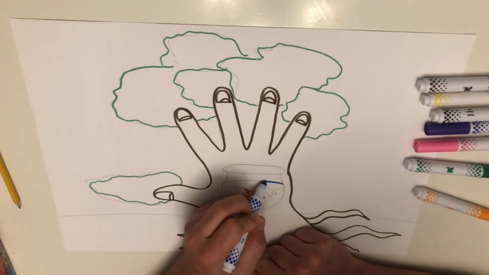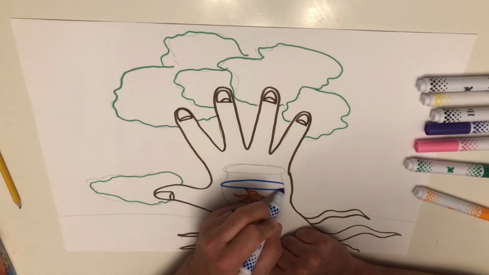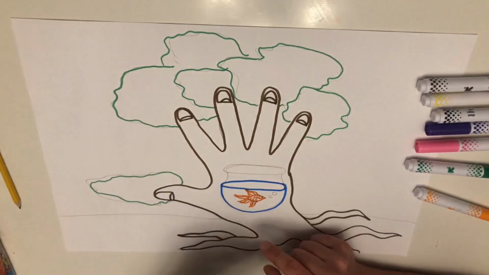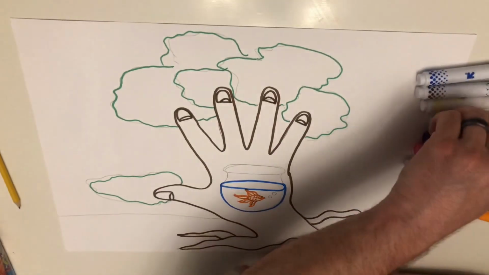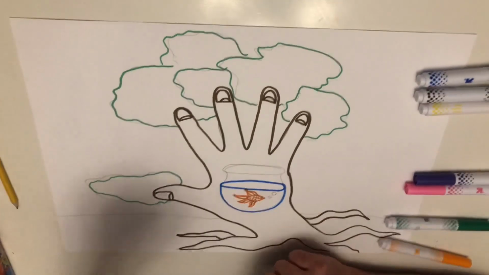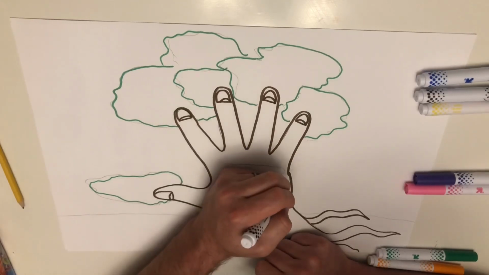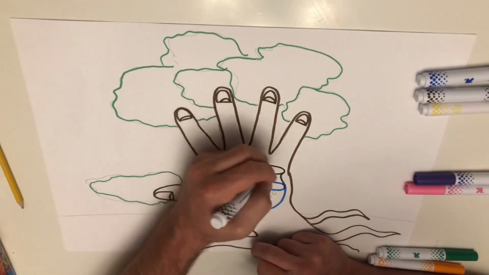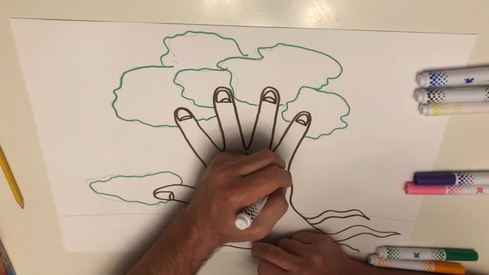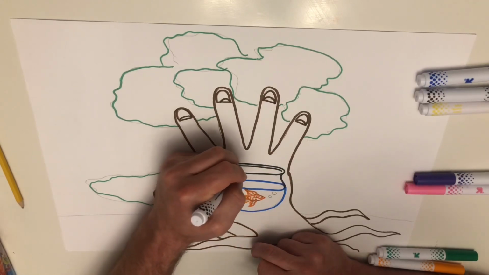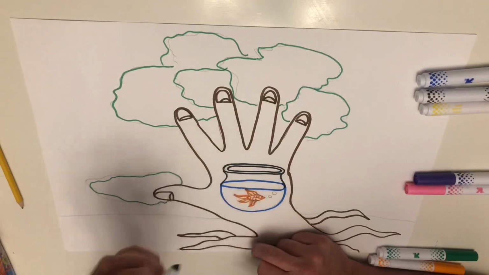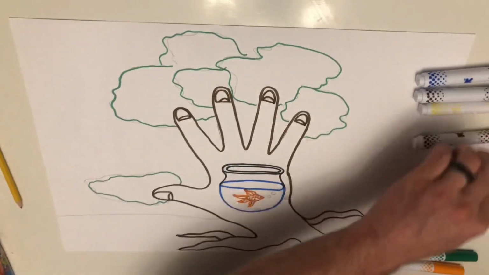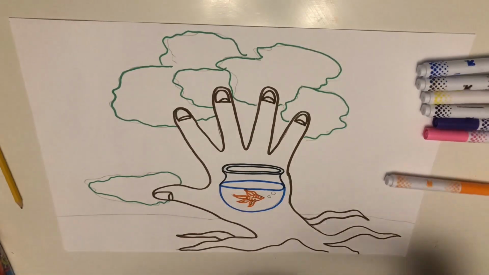Okay, I'm going to take a blue marker and I'm going to outline the water that's in the bowl. And I'm going to outline the bottom of the bowl. And for the top part, well, that's a good question. I think I'm going to use black to do the lid of the bowl. But you can use whatever you want. This is your little drawing. It's up to you what you want to use. And I'm going to make another little circle so that there's an actual rim to the bowl.